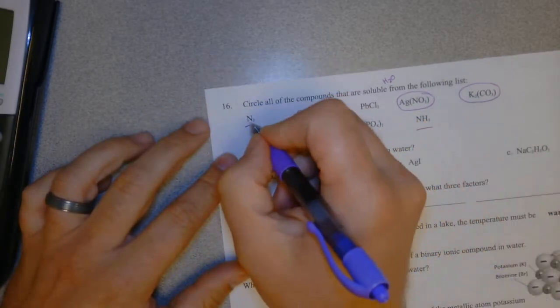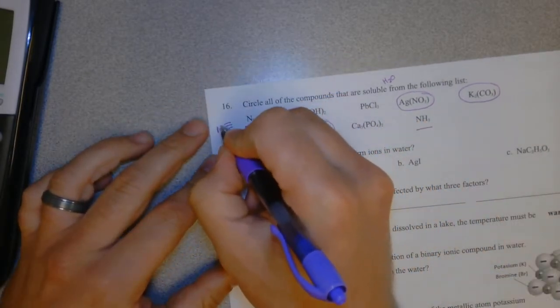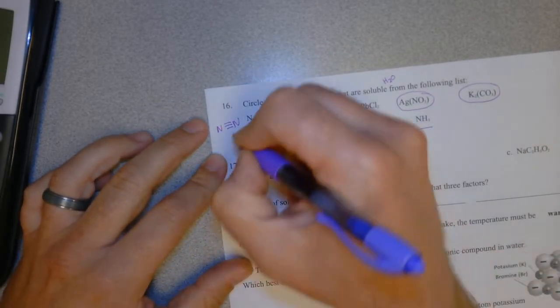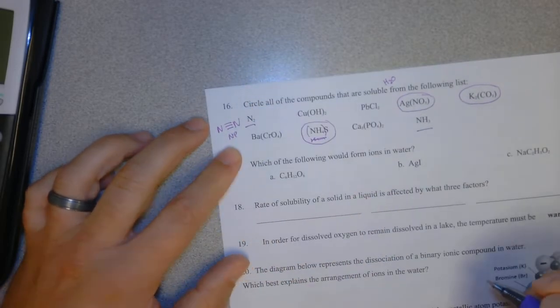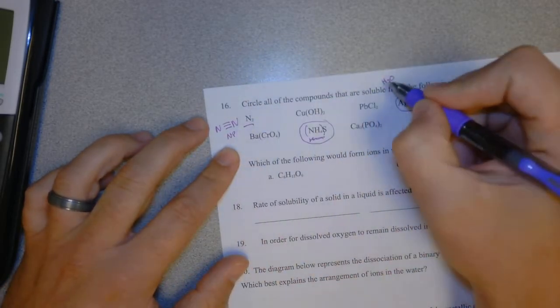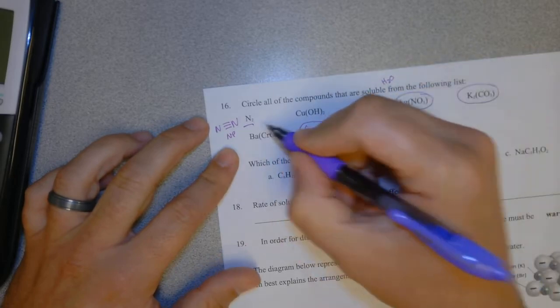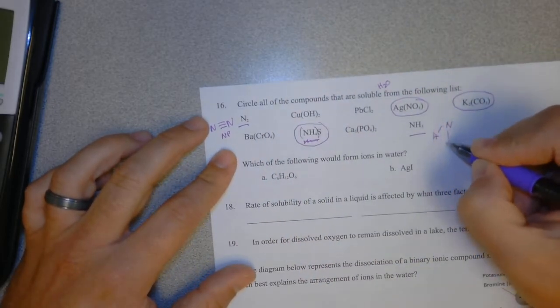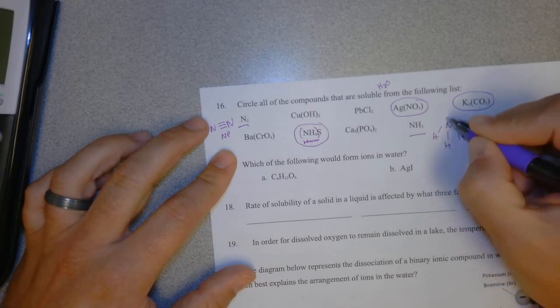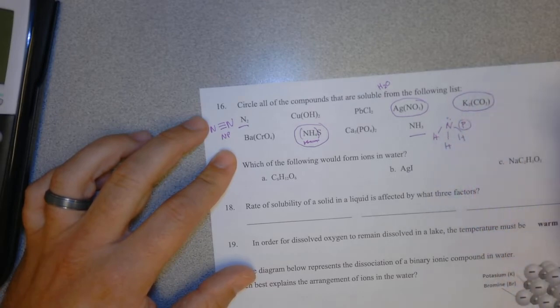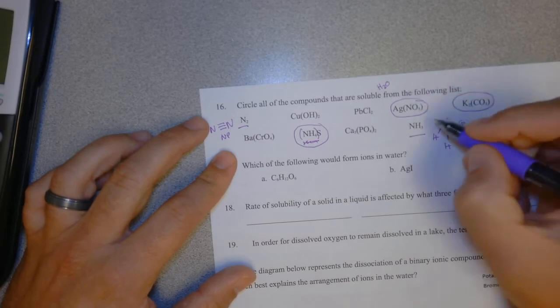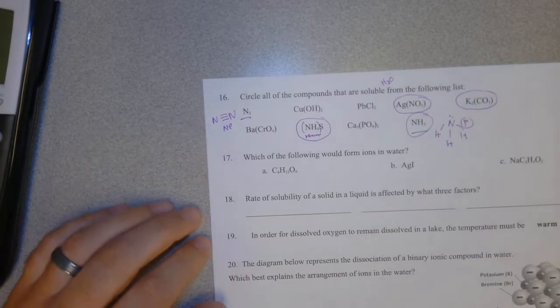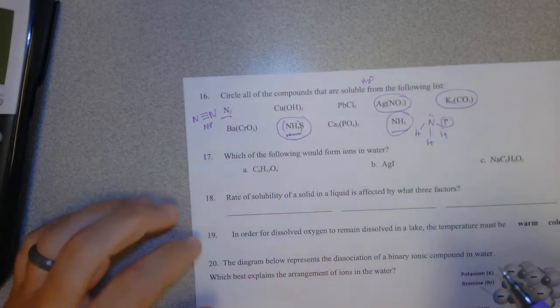And we see that N2 is actually this when we draw it, which means it's non-polar. Because water is polar, this will not dissolve in water, so we do not circle that. NH3, this is a polar molecule, and water is polar, so like dissolves like. That should be circled as well. So those are the four that should be circled.